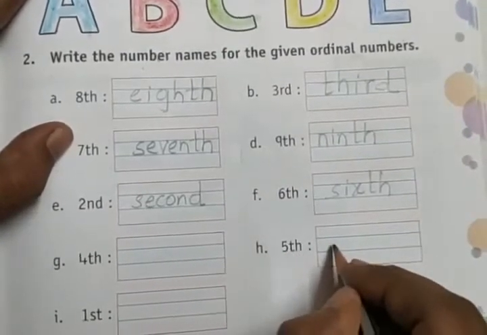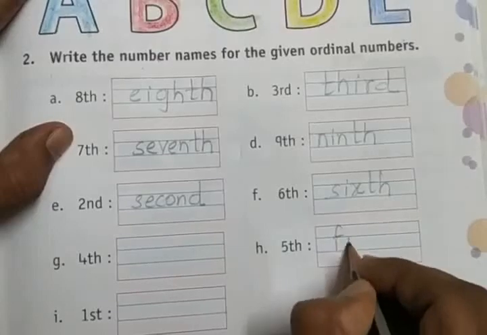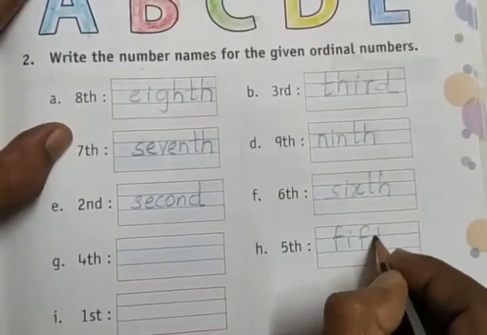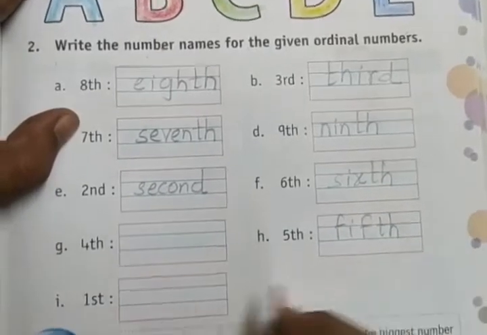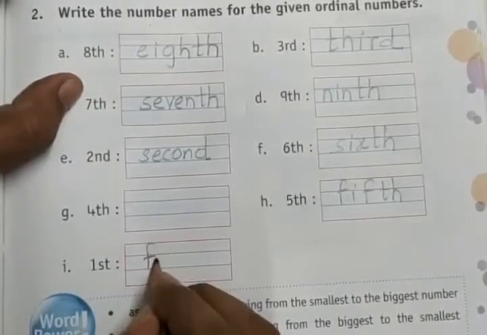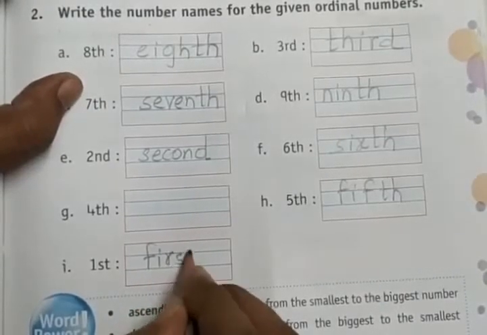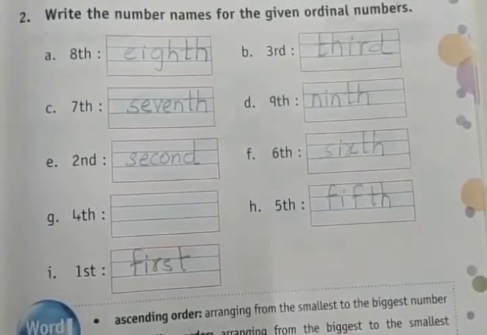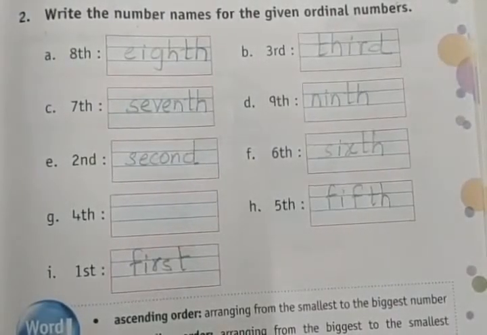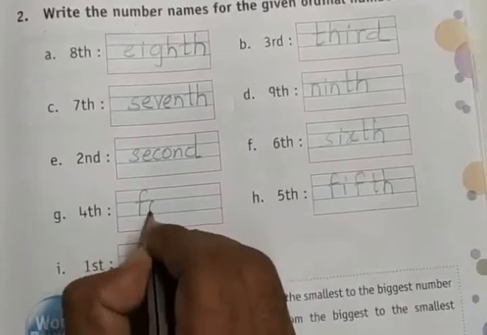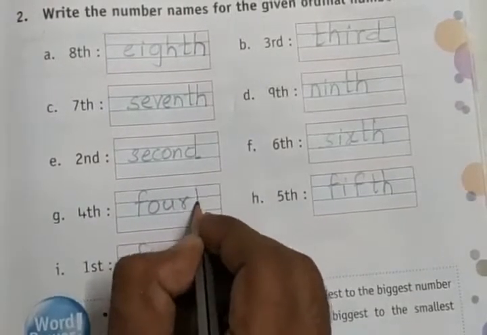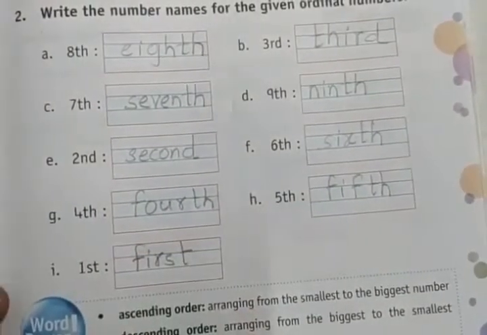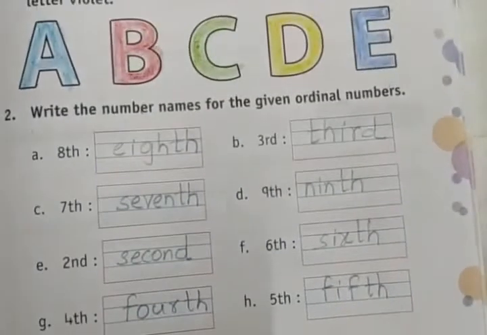Fifth, F-I-F-T-H, fifth. First, F-I-R-S-T, first. Right? So like this we need to write. Now see here, fourth. F-O-U-R-T-H, fourth. This is how we need to write the ordinal numbers.